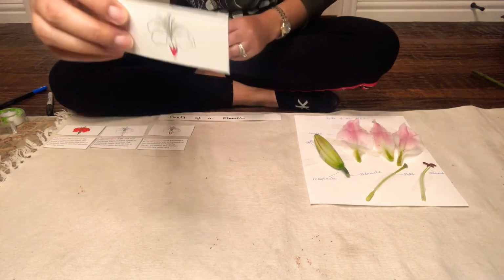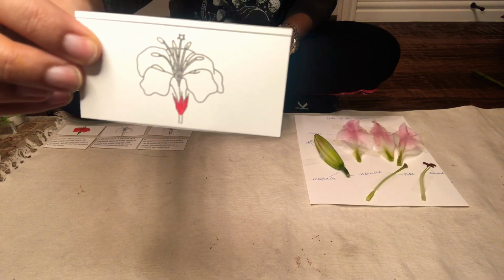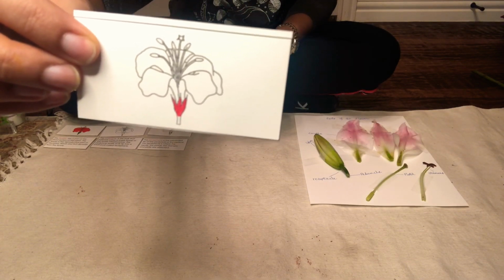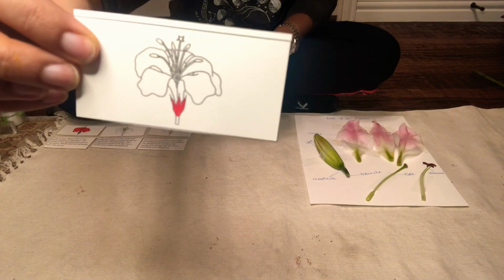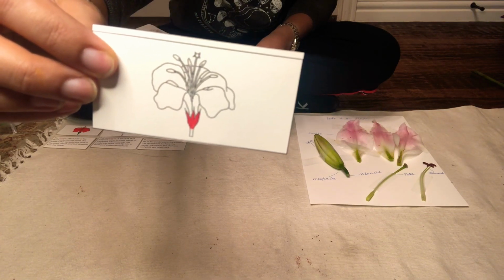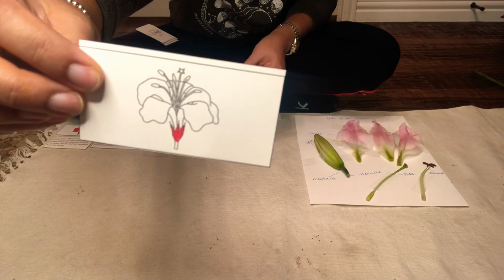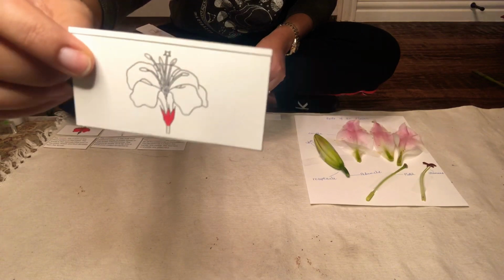Then we have the calyx. The calyx is the outermost whorl of specialized leaves of the flower. The calyx is the outer covering of the flower. The calyx encloses and protects the flower bud before the bud opens. It is usually green.